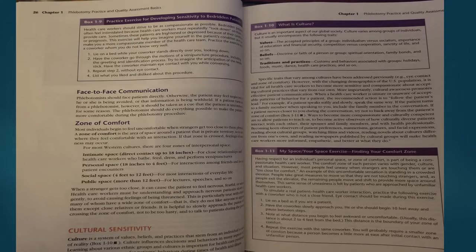procedure. Zone of comfort. Most individuals begin to feel uncomfortable when strangers get too close to them physically. A zone of comfort is the area of space around a patient that is private territory, so to speak, where they feel comfortable with the interaction. If that zone is crossed, feelings of uneasiness may occur. For most Western cultures, there are 4 zones of interpersonal space.